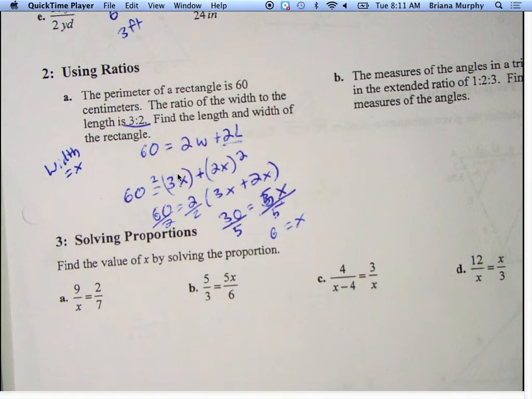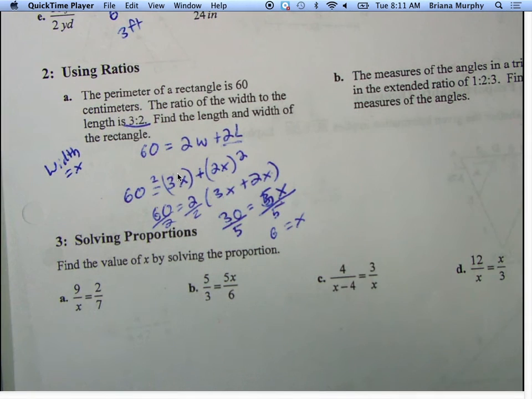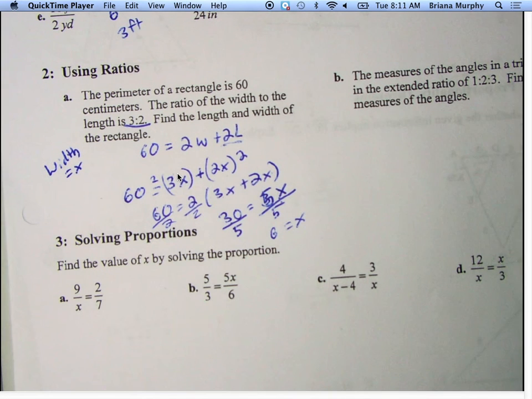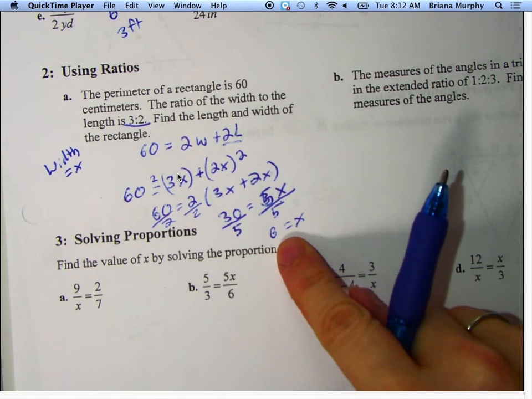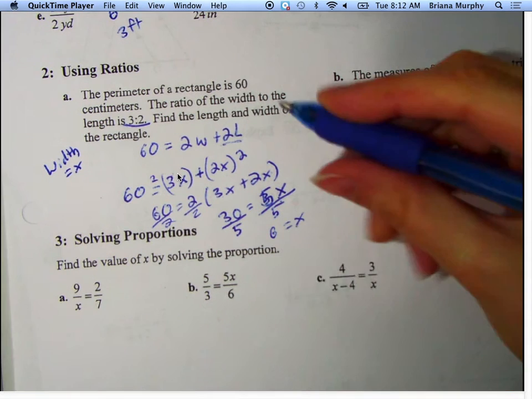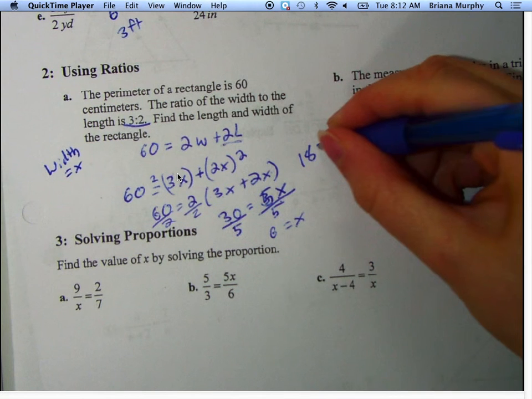So I hear a lot of people making noise, but I don't hear a lot of people understanding what this is. So let's talk about this. The ratio is 3 to 2. So x is 6. So we have to go back through and multiply it. 6 times 3 is what? 18. So 18 equals the length.